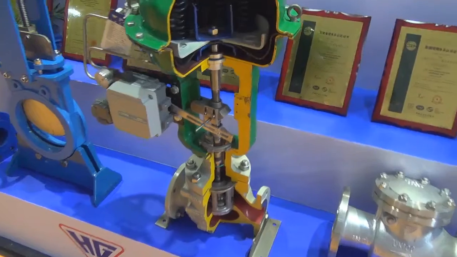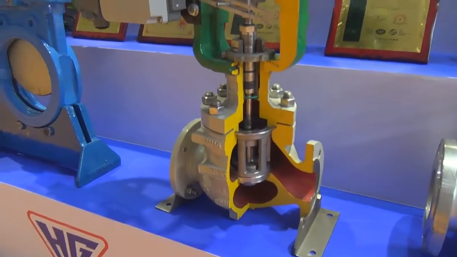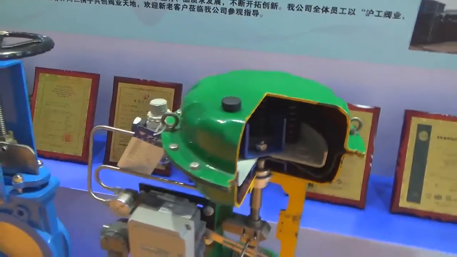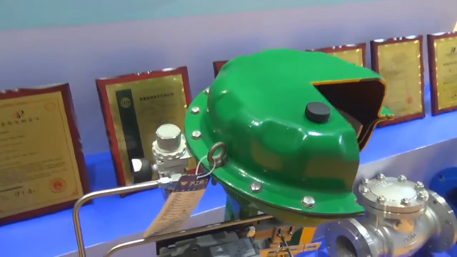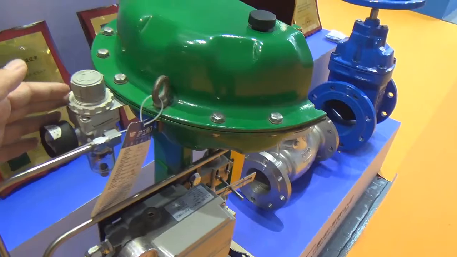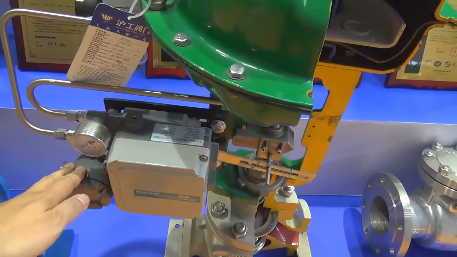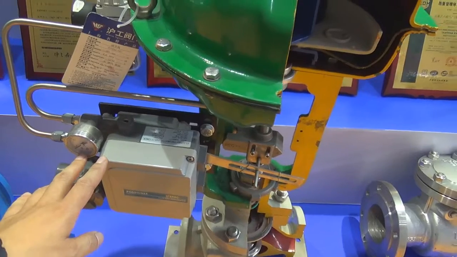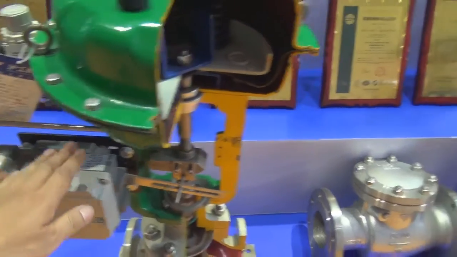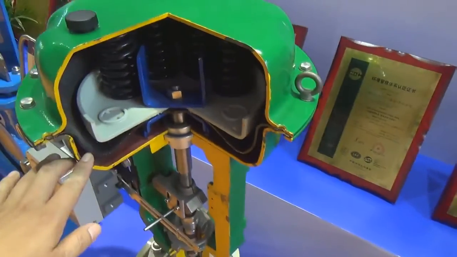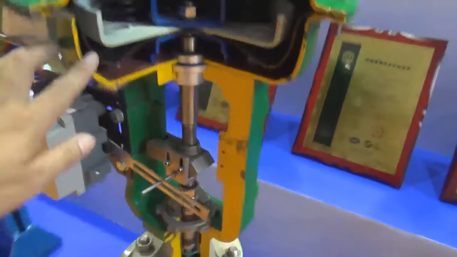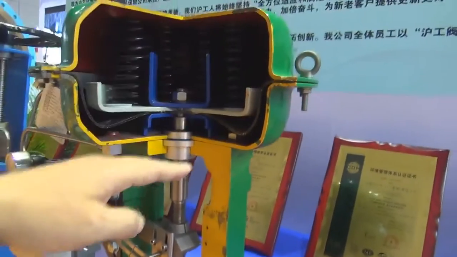Here we have a very good example to explain how the globe control valve is going to control the valve CV. First, we put pressurized air inside the filter, and after the filter, the gas will flow to the positioner. The positioner is controlled by the user and controls the gas flow to the actuator, and the actuator will control the valve trim going up and going down.